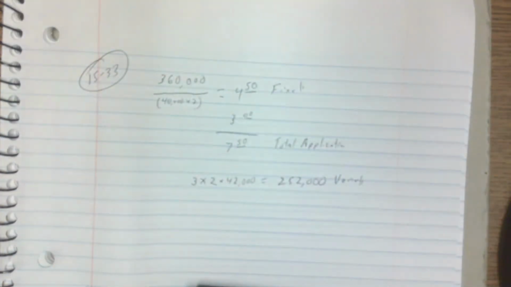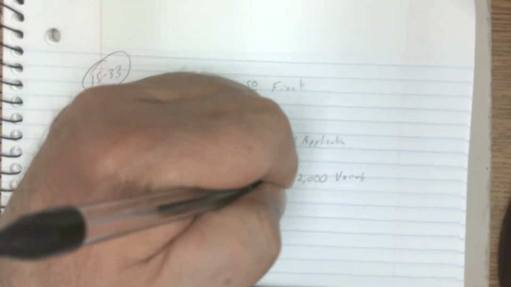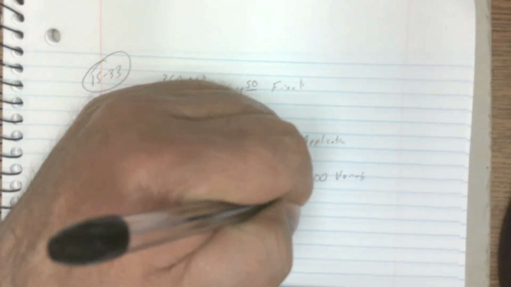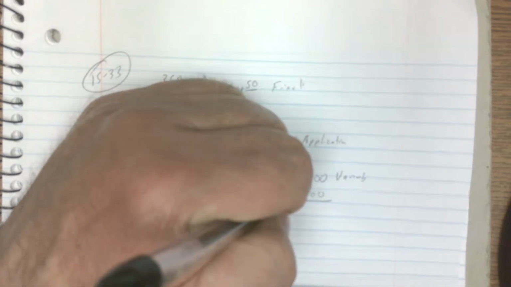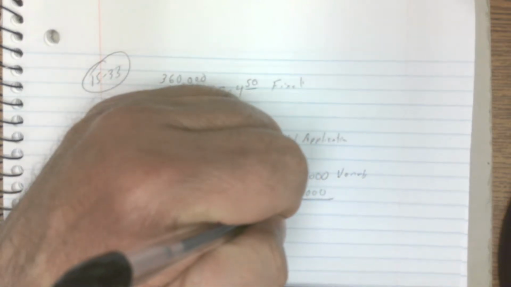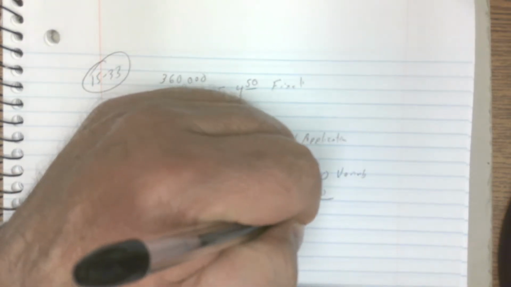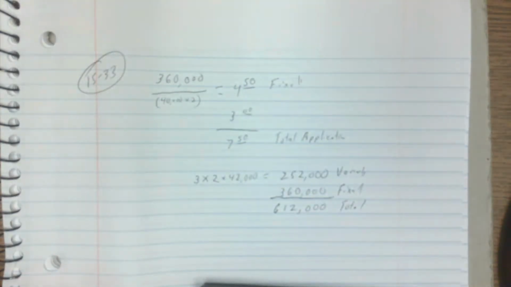That would be the variable overhead. Remember, standard overhead in a flexible budget is just what the budget amount was, so 360,000. So we get 612,000 total overhead. Okay, so that's part 2.